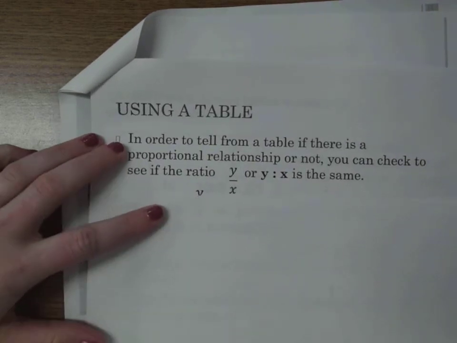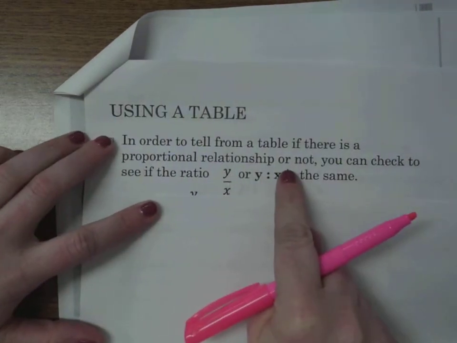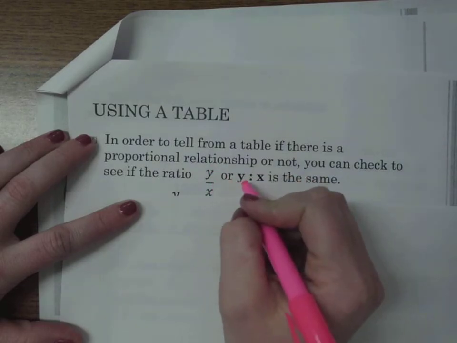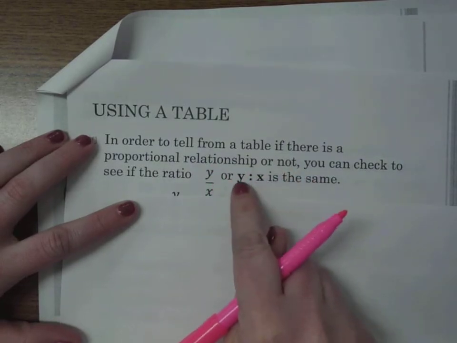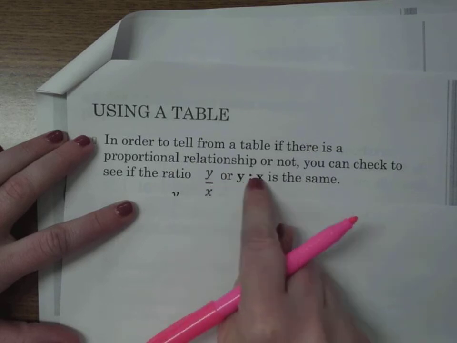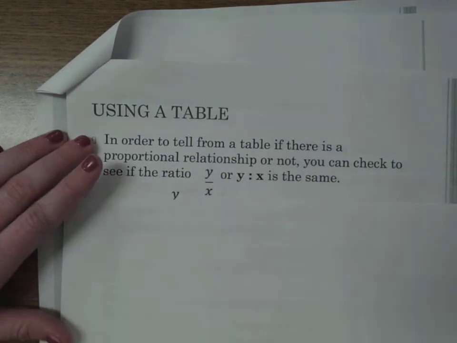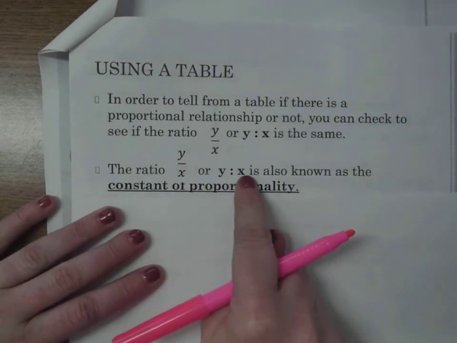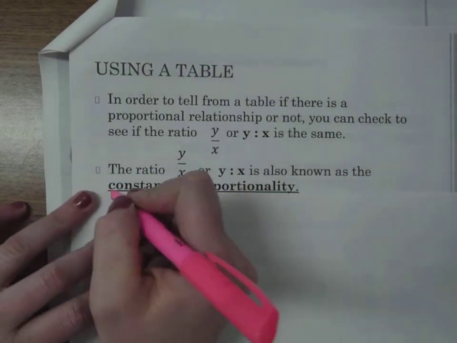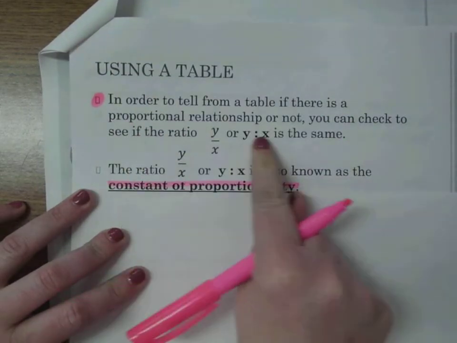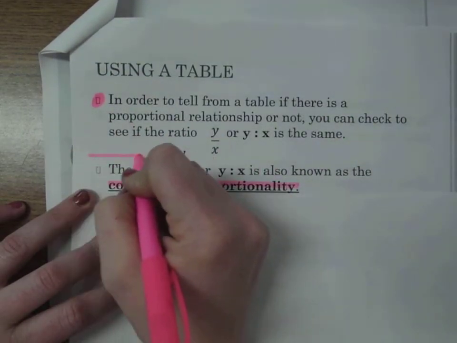In order to tell from a table if there's a proportional relationship or not, you can check to see if the ratio y over x, or y to x, is the same. That's just a ratio. It means the same thing as y over x. So if you ever see y to x, it's just y divided by x. The y over x is also known as the constant of proportionality. You should write all of that, and those are two separate things.